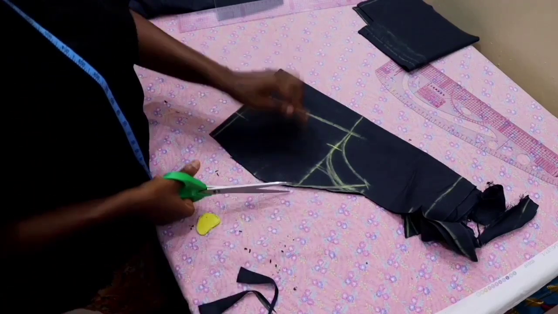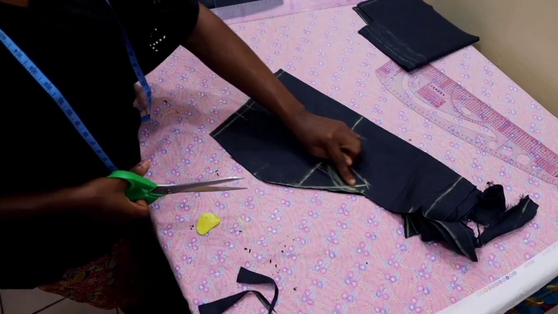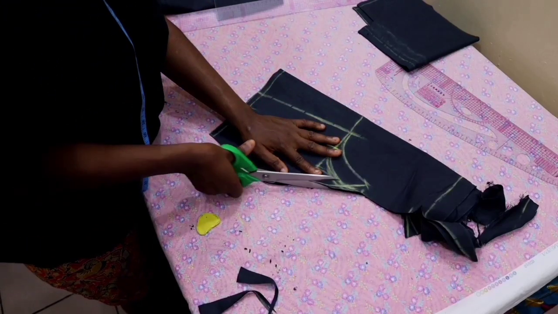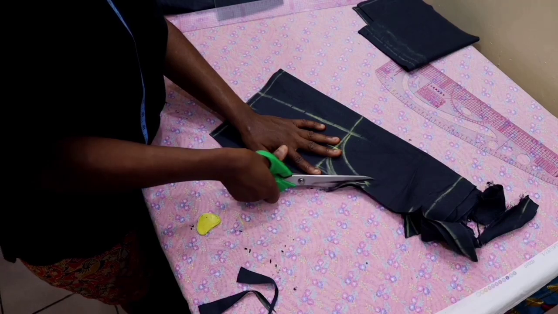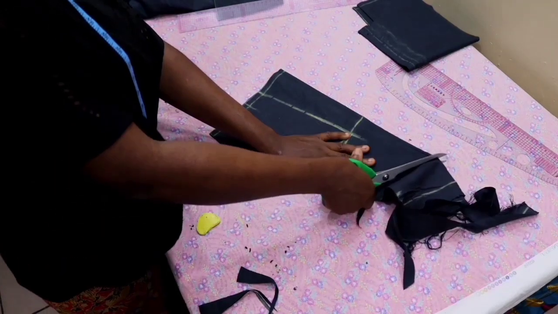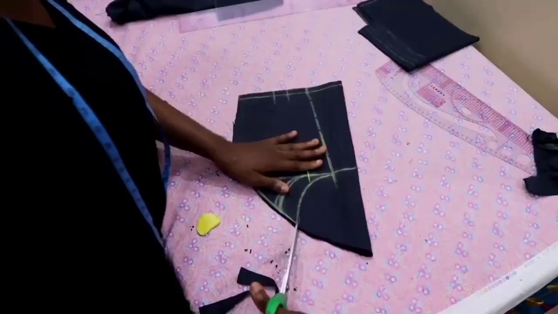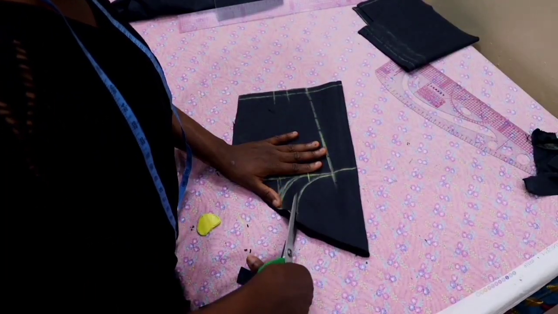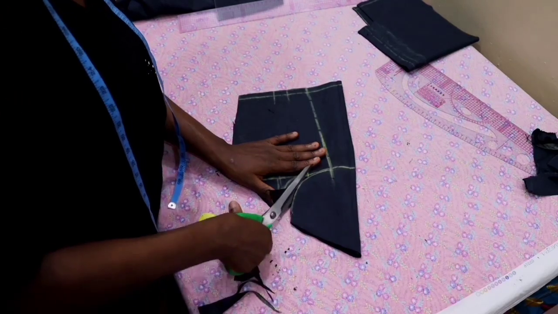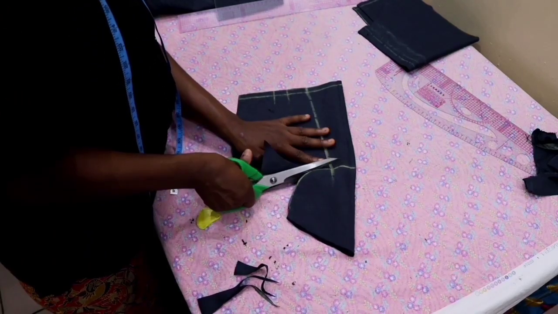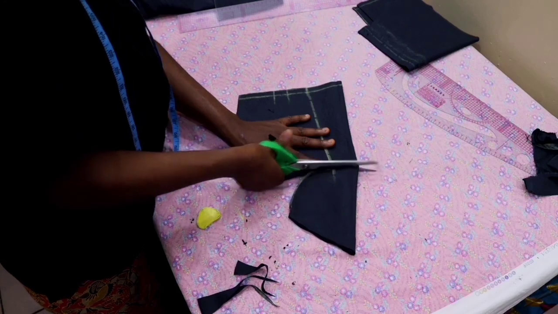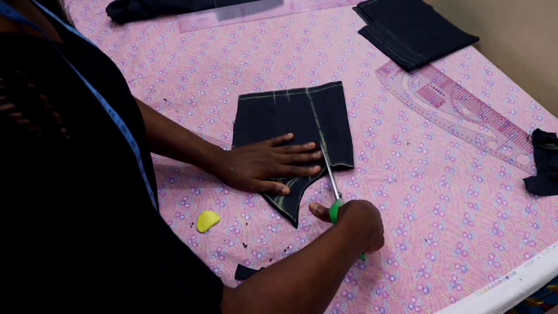Then I'm going to cut on the dart leg on the armhole as well. Then after that I'll cut on this new armhole. You see that I'm cutting on the new one and not the old one. Then I'll cut on the side.